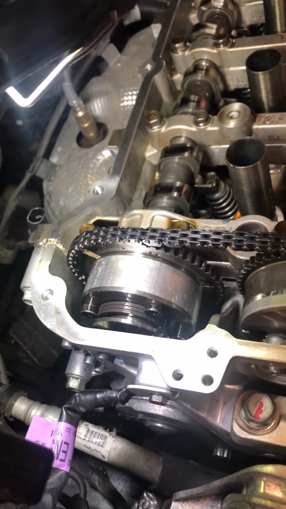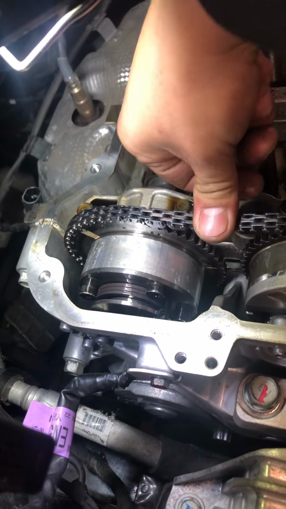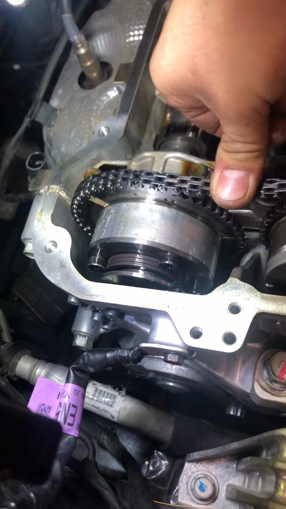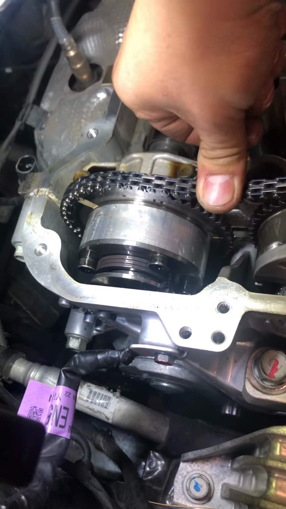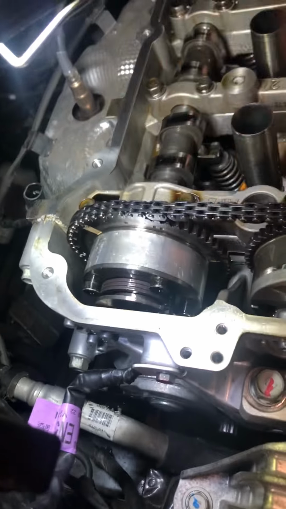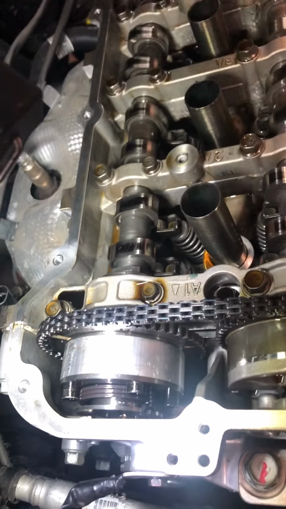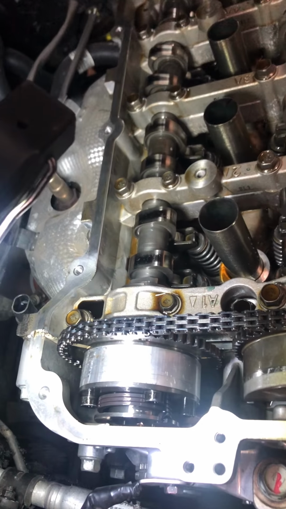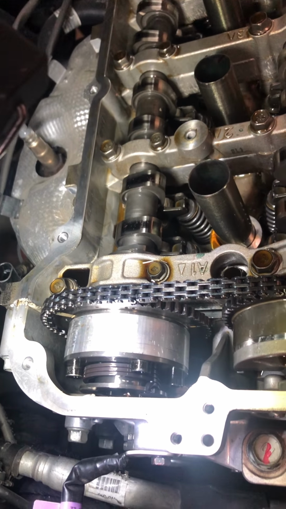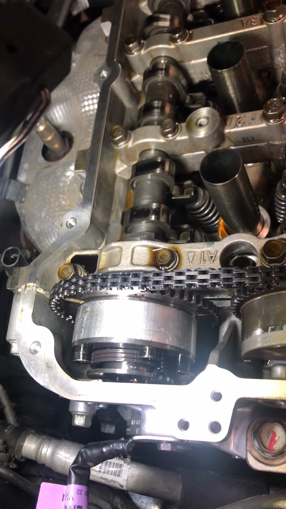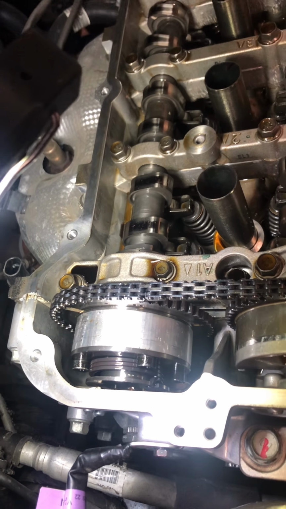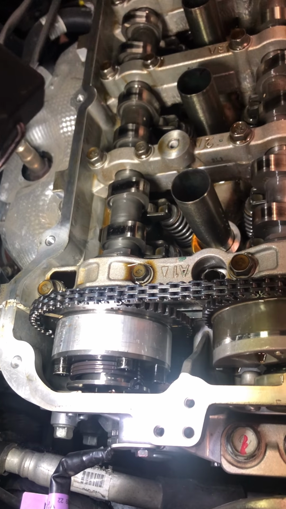Or we have a, as you can see, it's moving, right? I don't know if you can see that. It's either we have a stretched timing chain. So to fix this, we're going to do a timing chain tensioner, and since it's under warranty, I'm just going to order the CVVT, and we'll see if our camshaft on the dowel pin there is damaged or not.